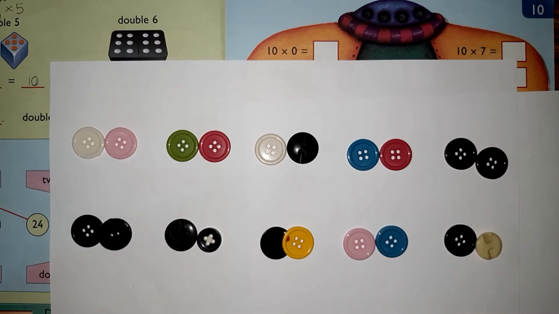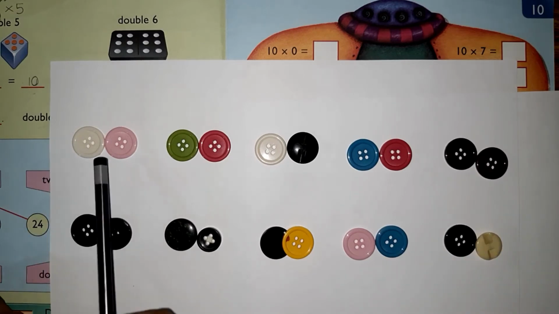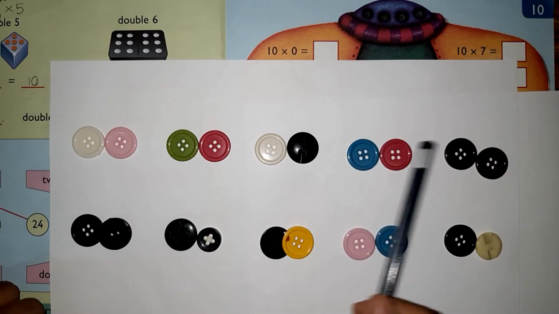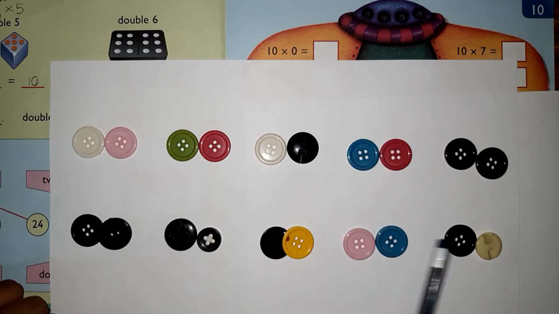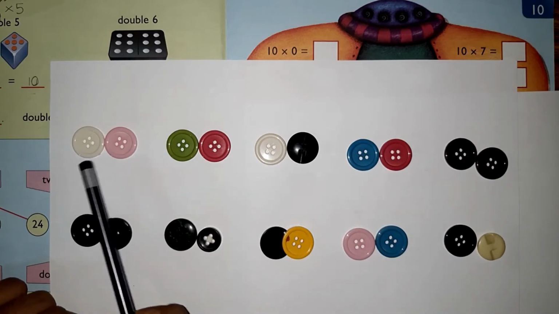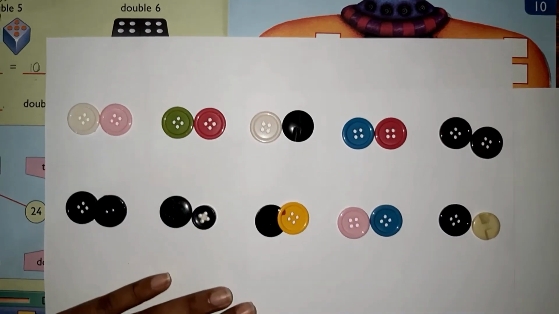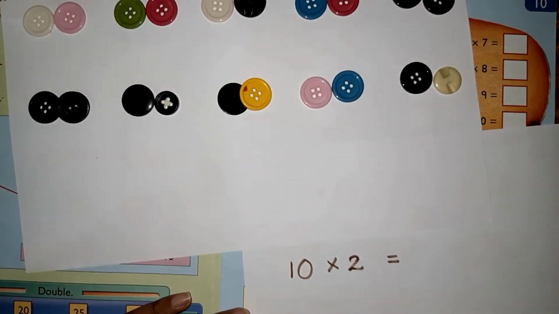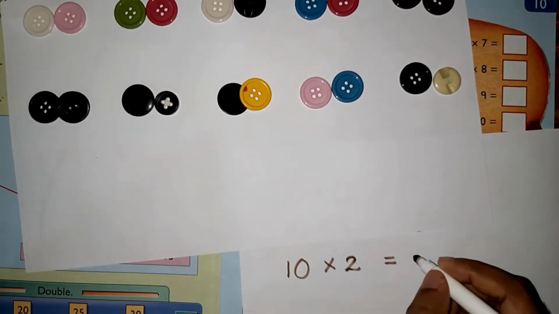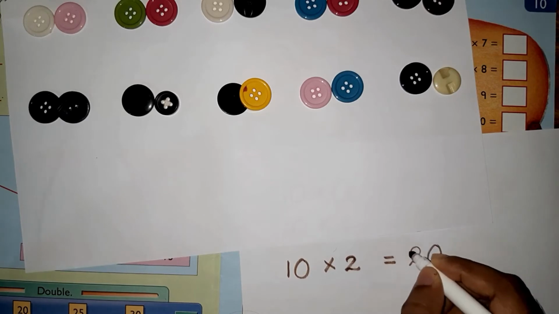All right. Now you can see 10 sets, 1, 2, 3, 4, 5, 6, 7, 8, 9, 10, with 2 objects in each set. Now let's count how many are all together. 1, 2, 3, 4, 5, 6, 7, 8, 9, 10, 11, 12, 13, 14, 15, 16, 17, 18, 19, 20. So 10 times 2 is 20.